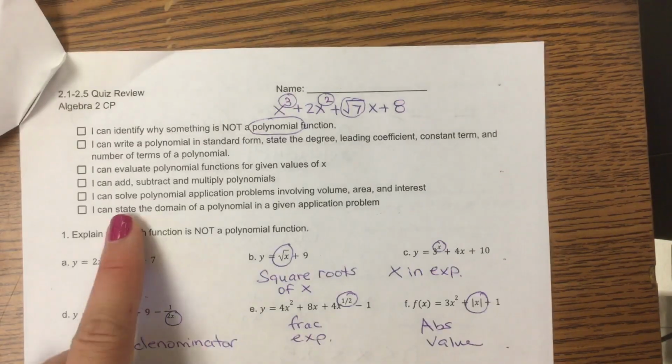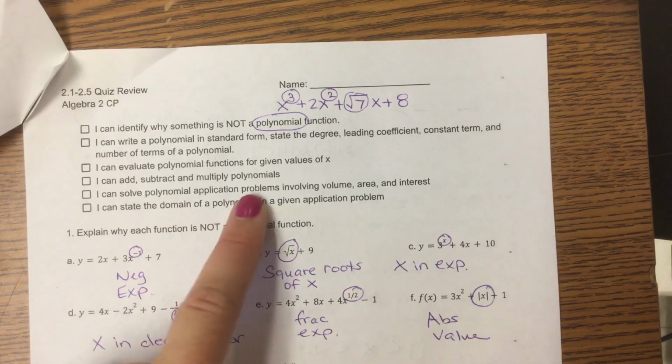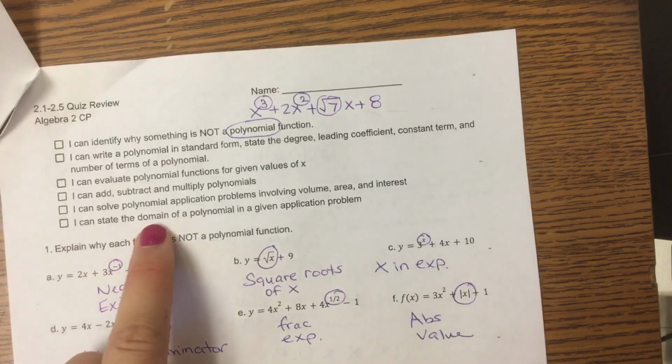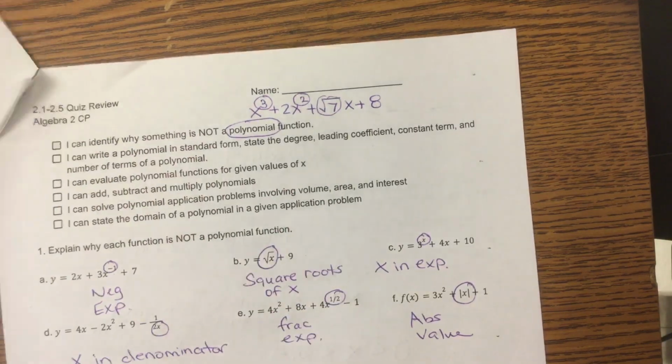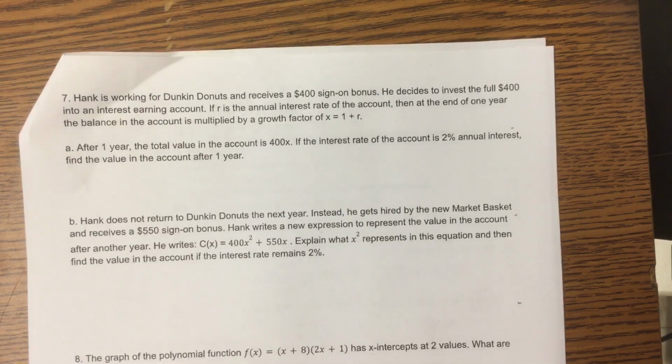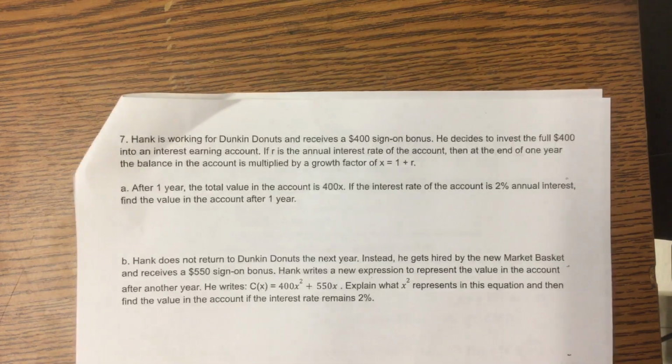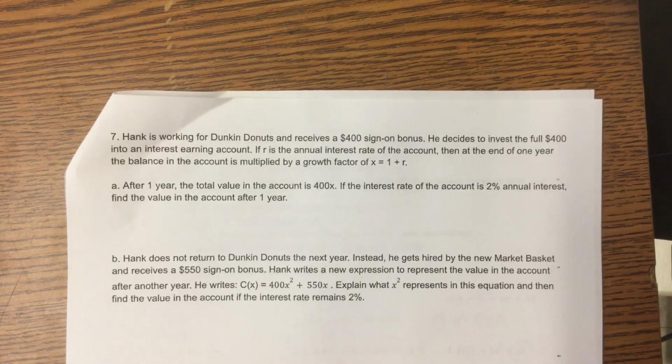Okay, so we're on solving application problems involving volume, area, and interest, and stating the domain of the polynomial in an application problem. So what I would do is I would try the last couple problems here. See if you can do it before you look at the answer.